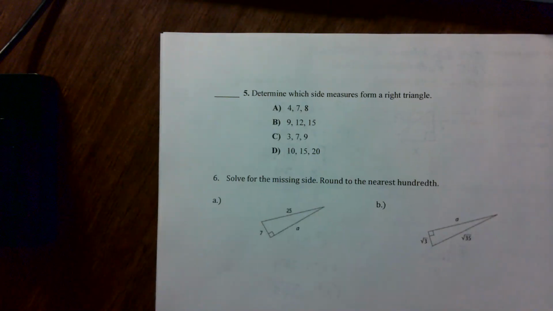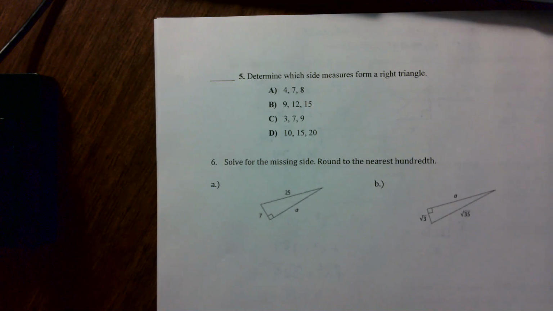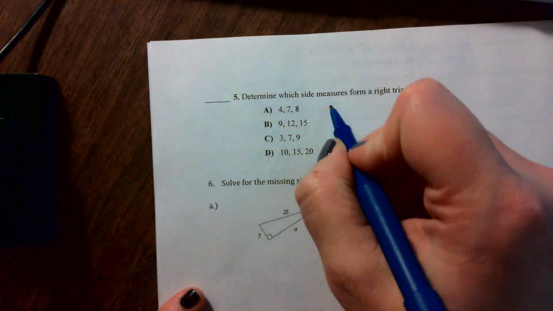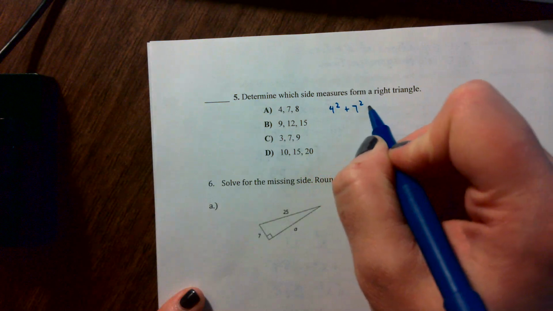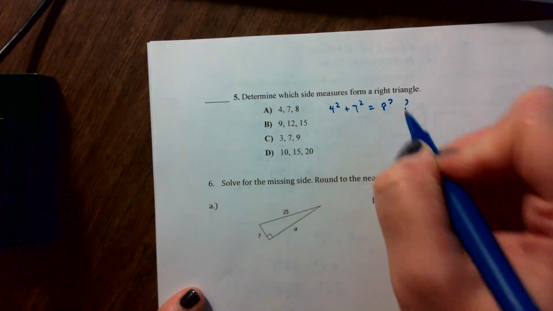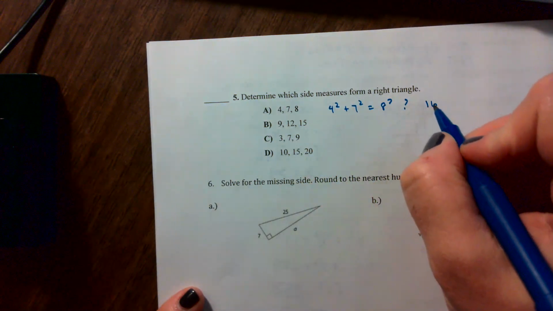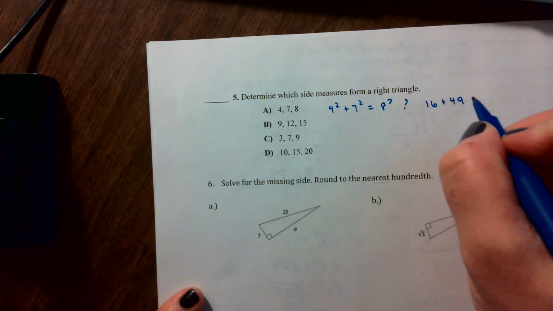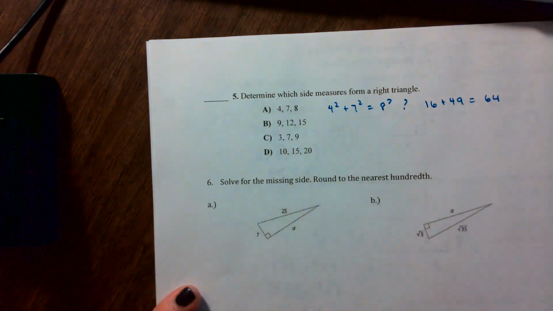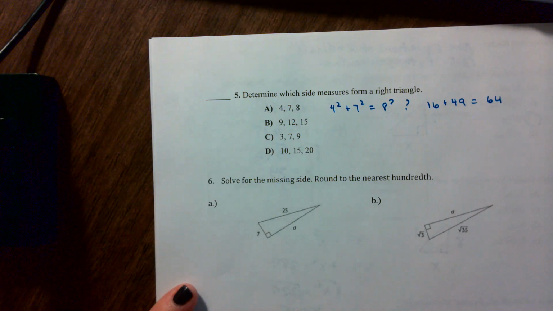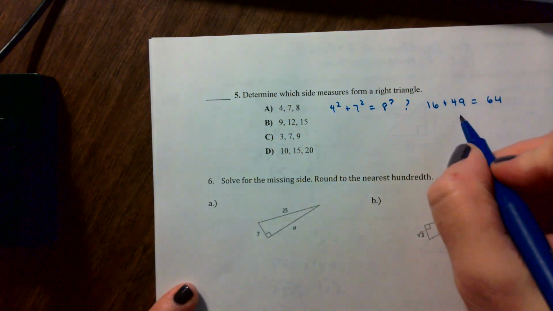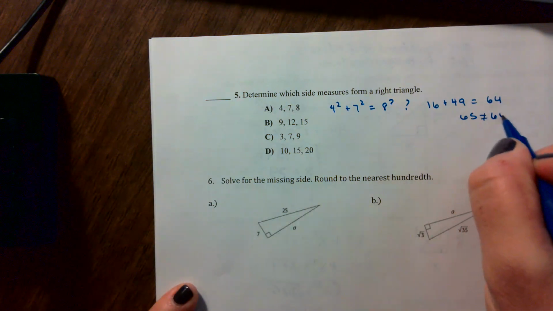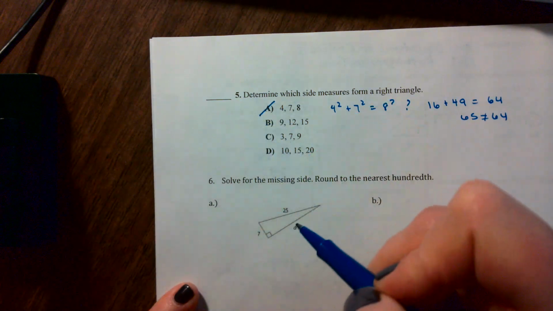The next page, number 5, it says determine which sides form a right triangle. So here, does 4 squared plus 7 squared equal 8 squared? Is that true? So we know 4 squared is 16. We know 7 squared is 49. Does that equal 64? 16 plus 49 equals 65. So 65 does not equal 64. So this is not a right triangle.